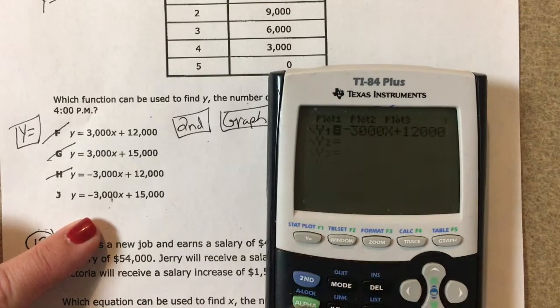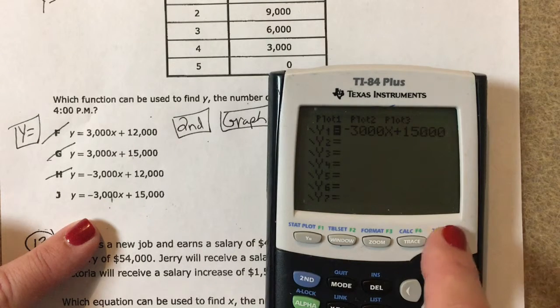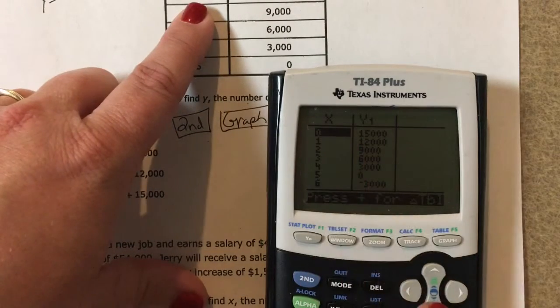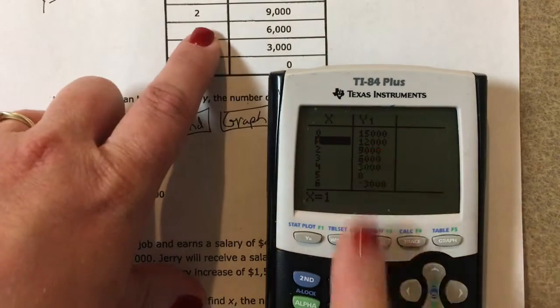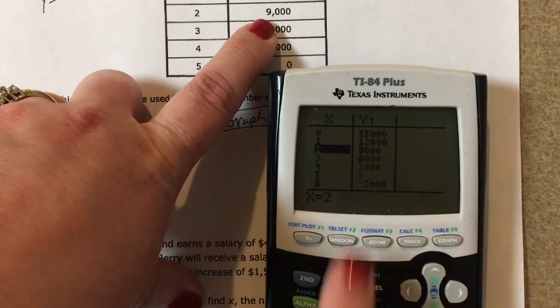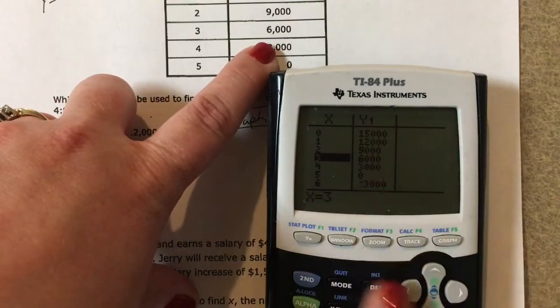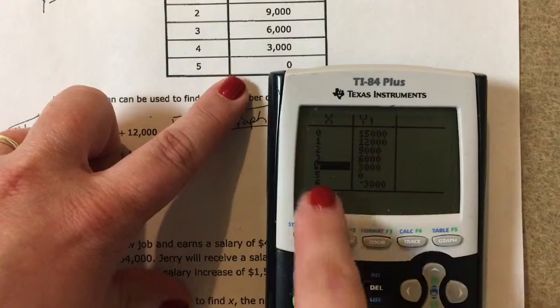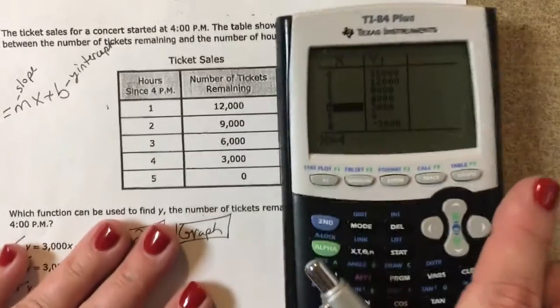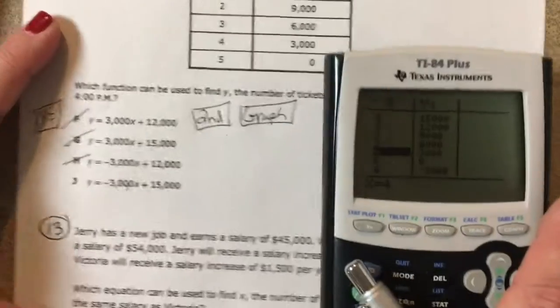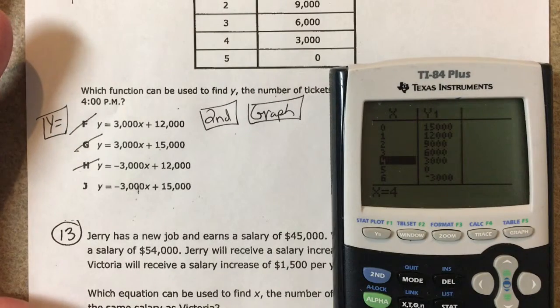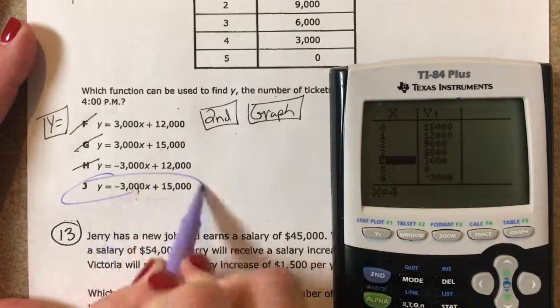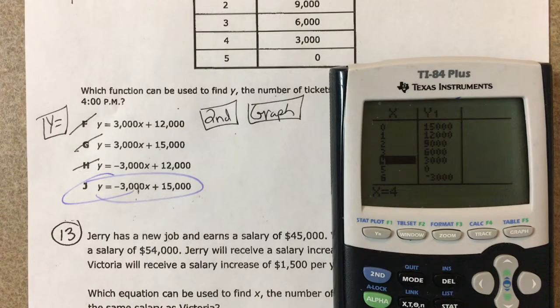So we want to go back to y equal for our last one, negative 3,000x. We want to add 15,000. Second and graph. So at 1, 12,000 matches. At 2, 9,000. At 3, 6,000. At 4, 3,000. And 5 is 0. So everything matches up. So that's going to be answer choice J. So on that kind of question, let your calculator do the work for you. You just have to remember what buttons to push.